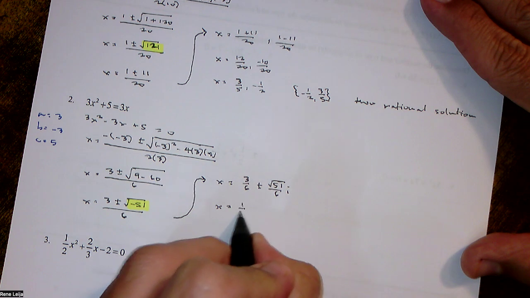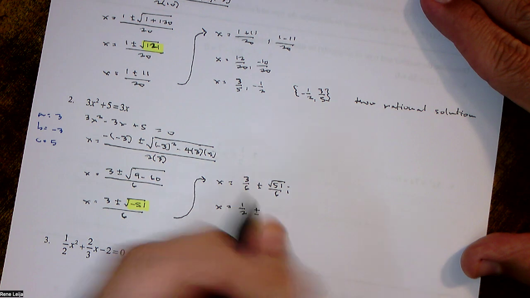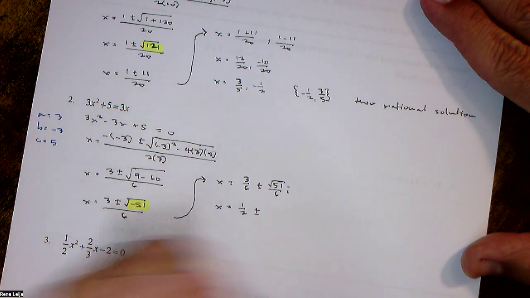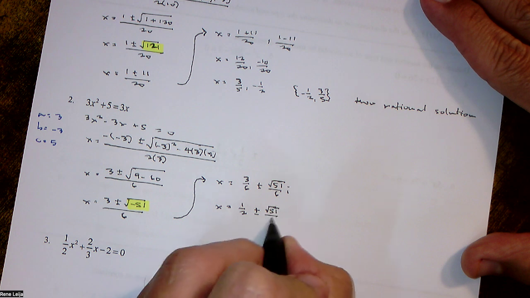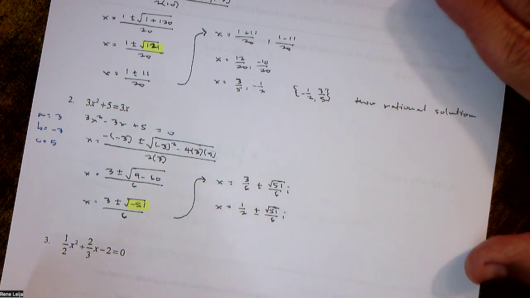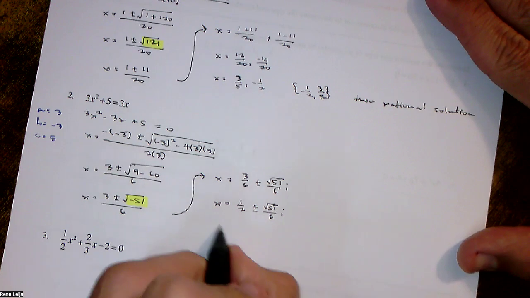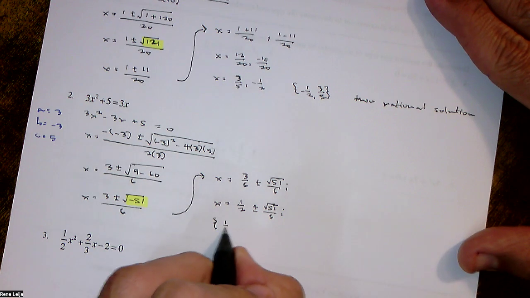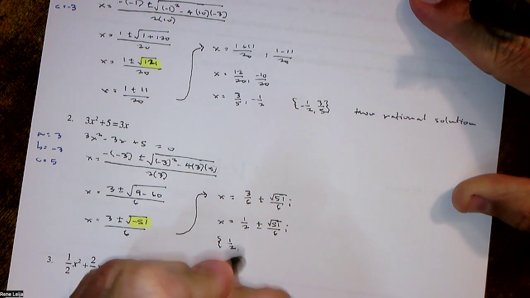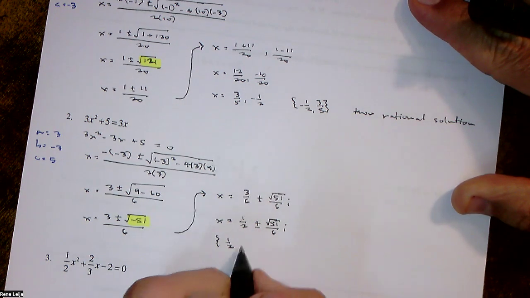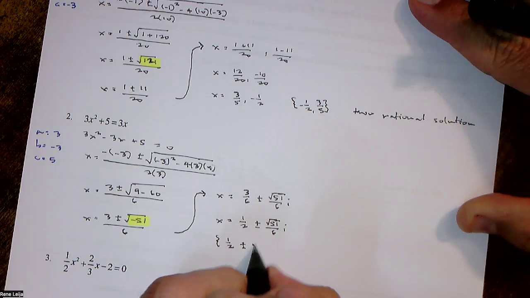So this is 1/2 plus or minus the square root of 51 over 6i. And then put this in set notation. So 1/2 plus or minus, and just repeat this answer.